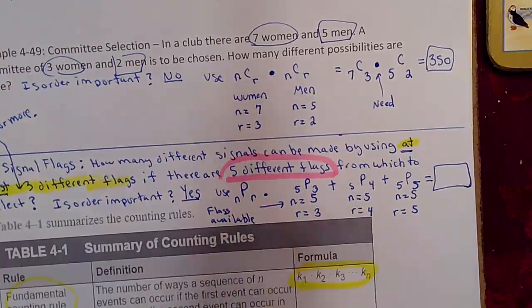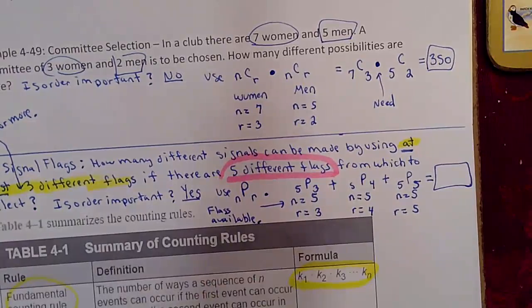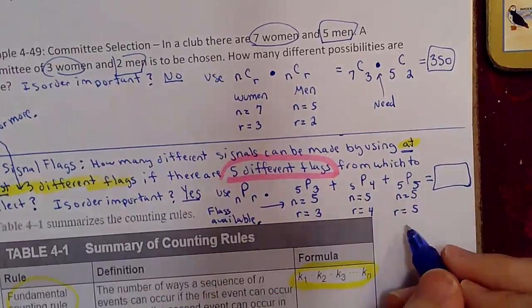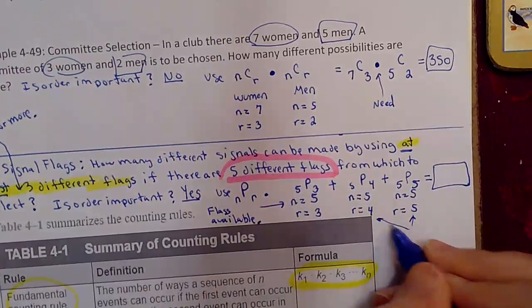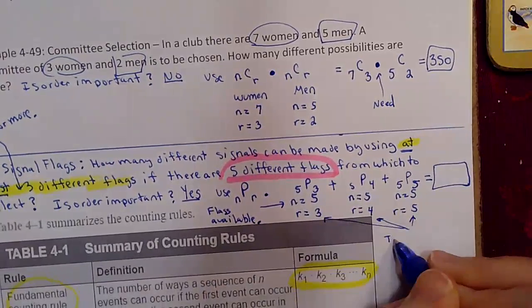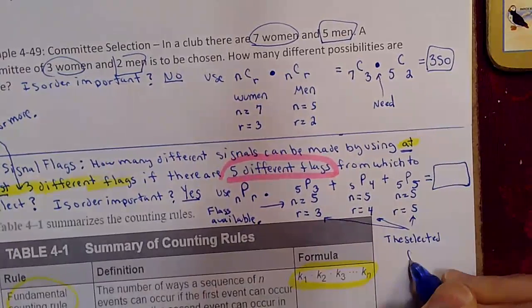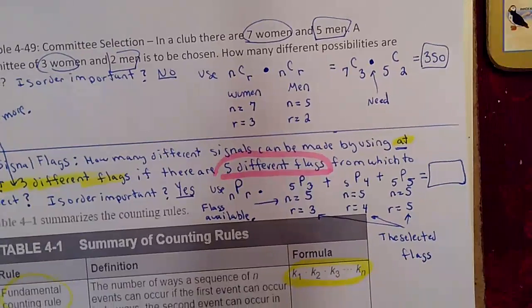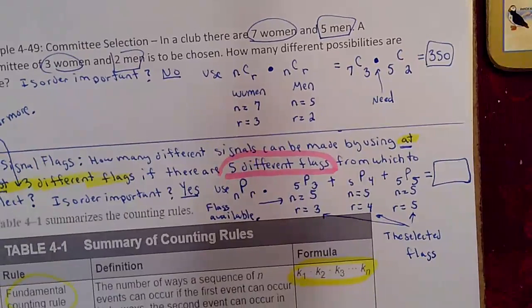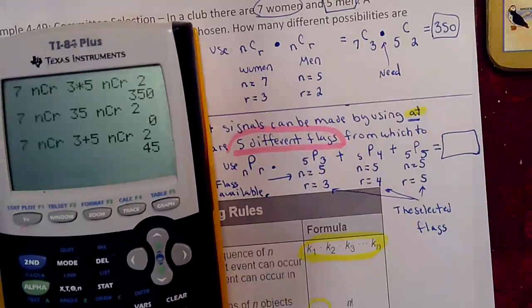There's 5 flags available. And then these are the selected flags. So you're choosing 3, 4, 5.